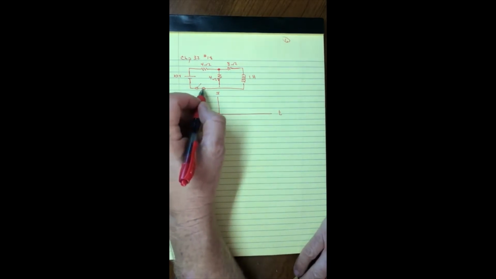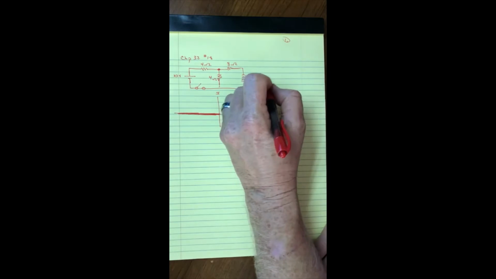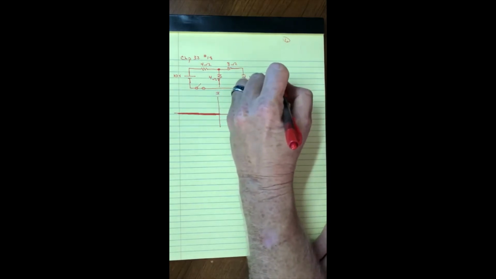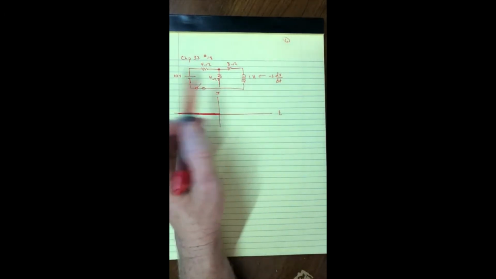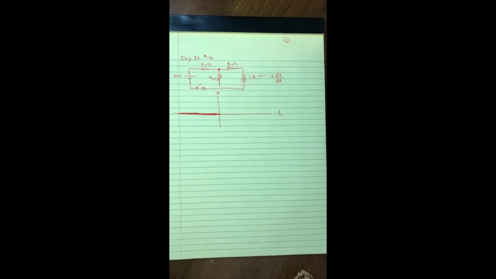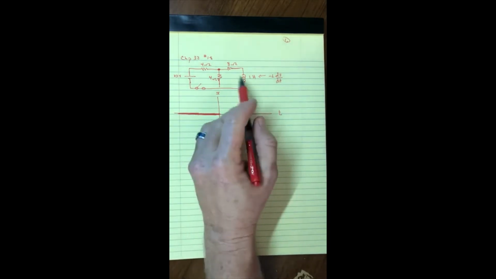But when you first close it, if you remember an inductor, the voltage on the inductor is minus L di dt. That means it opposes the change. This is Faraday's law. And so we can think of inductors as creating enough voltage that it will not change the current instantaneously. It'll keep whatever it had the moment before. So in this case, the moment before was no current, so it would keep no current.